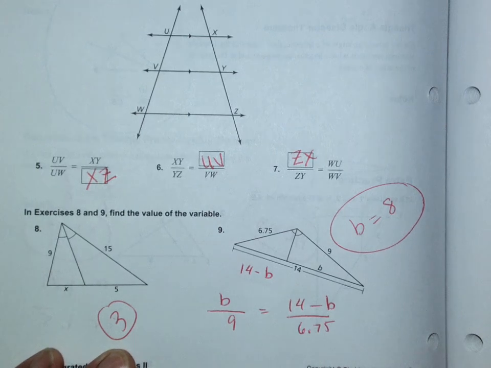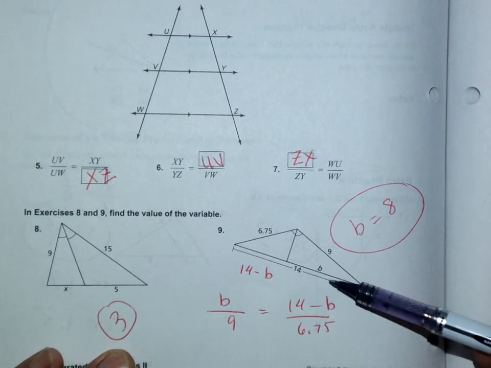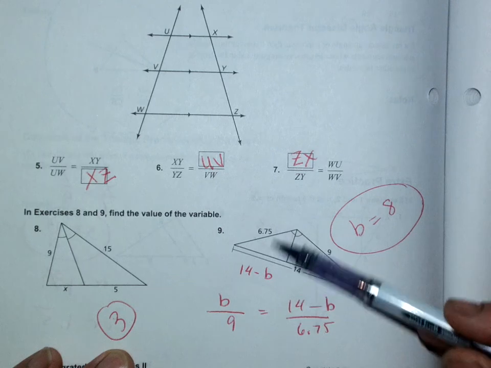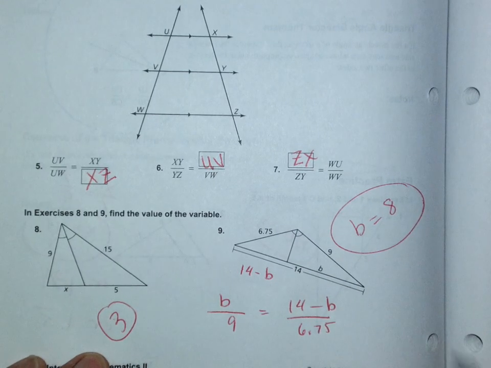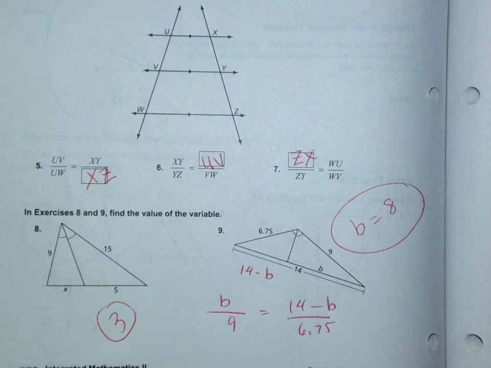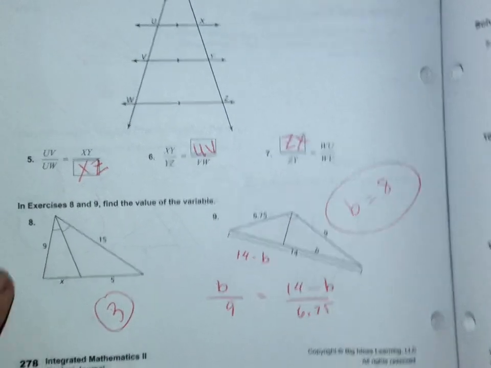Then you set up your ratios, okay? Then we're going to go, b over 9 equals 14 minus b over 6.75, and then we cross multiply, solve, and you get b equals 8. Okay, that's how that one works. Kind of a cool problem, actually. Kind of like that one.